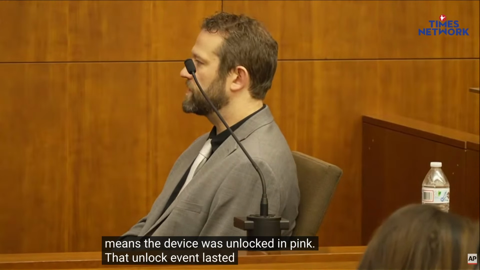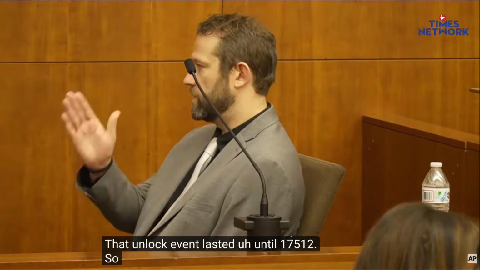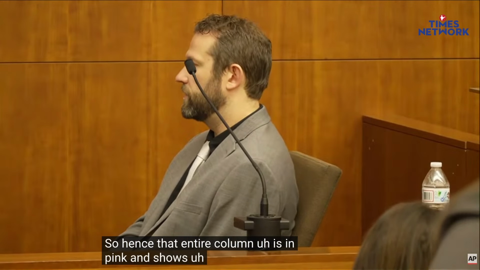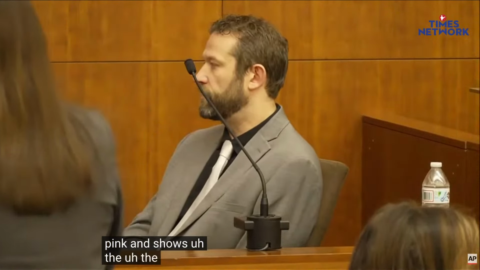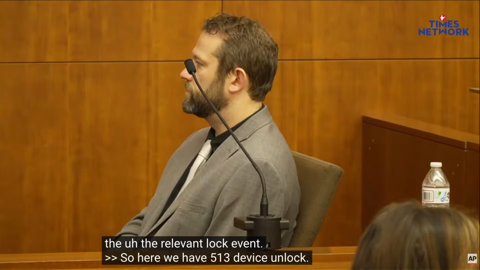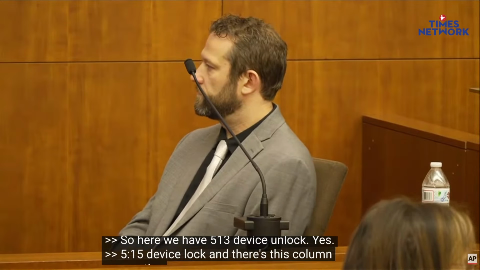That unlock event lasted until 17-15-12. So hence that entire column is in pink and shows the relevant lock event. So here we have 5:13 device unlock. Yes. 5:15 device lock, and there's this column connecting them, correct?